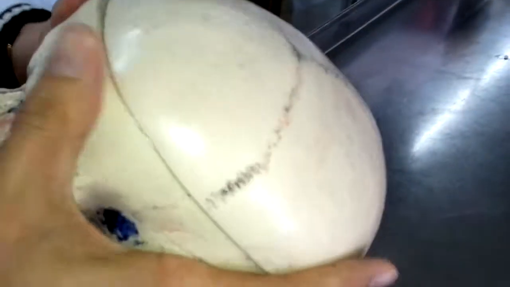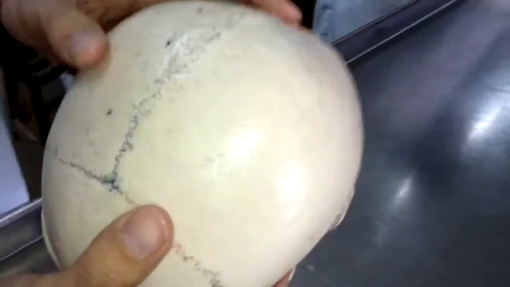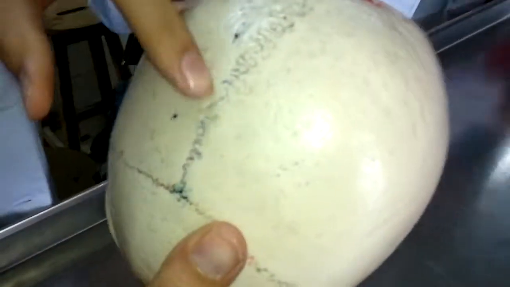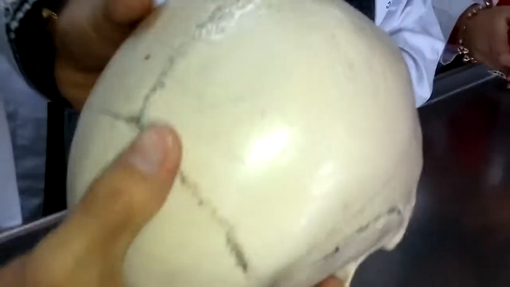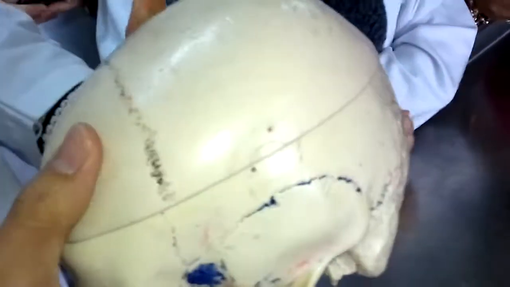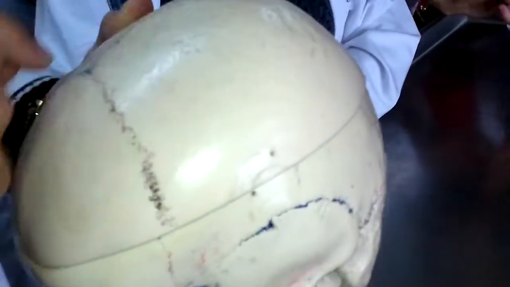We have the skull. The skull is composed of several separate bones which are joined together at the sutures. These are the sutures, which are immobile fibrous joints connecting the bones of the skull. Between these bones, we have sutural ligaments, which is connective tissue running between these bones.